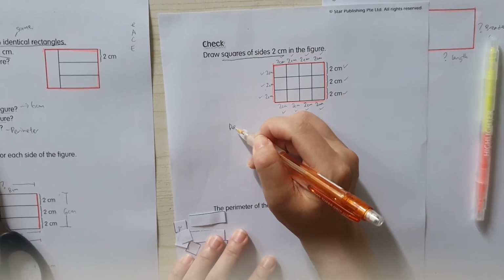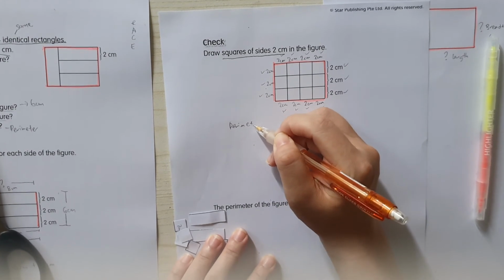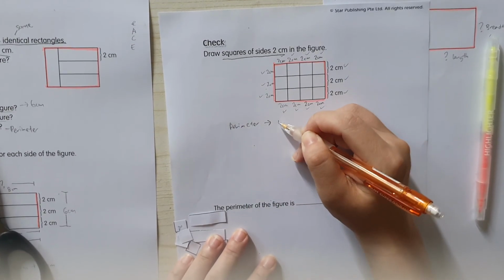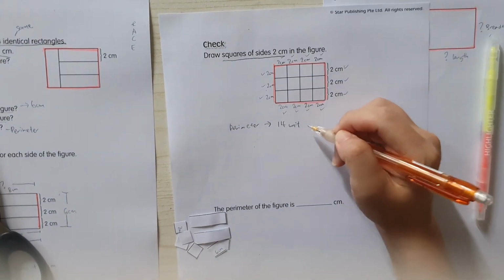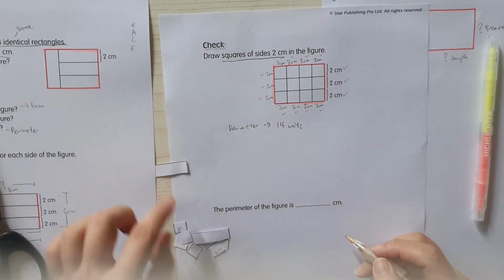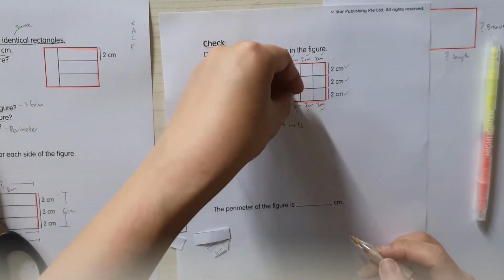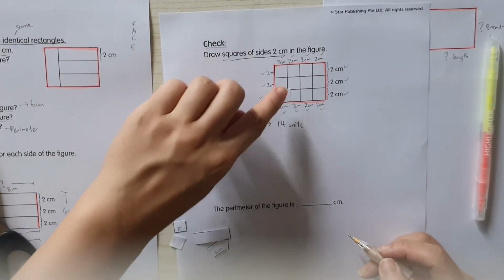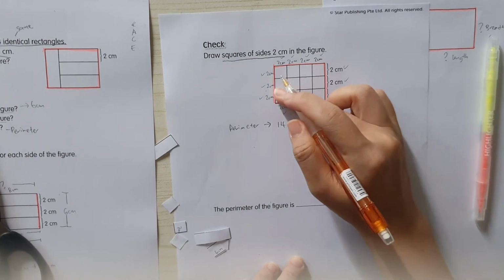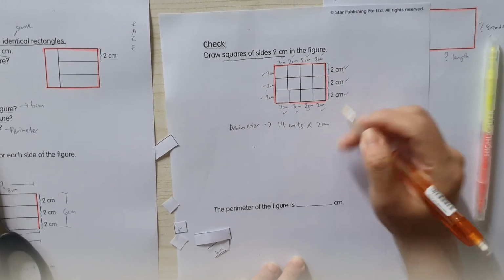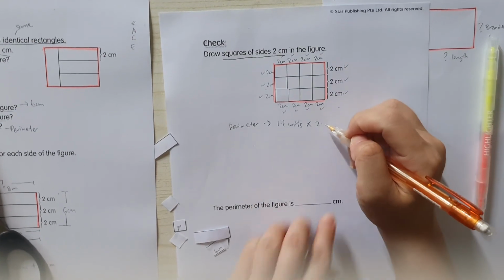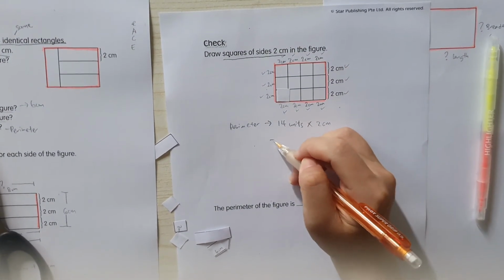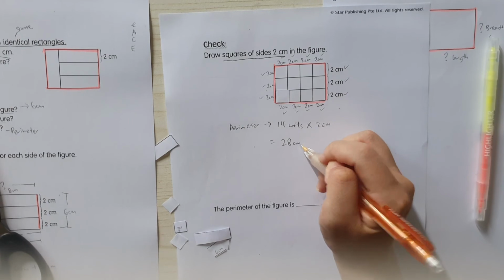So the perimeter of the figure is made up of 14 units, or 14 sides of a small tiny square, times each side of the square being 2 centimeters. I'll get 28 centimeters as well.